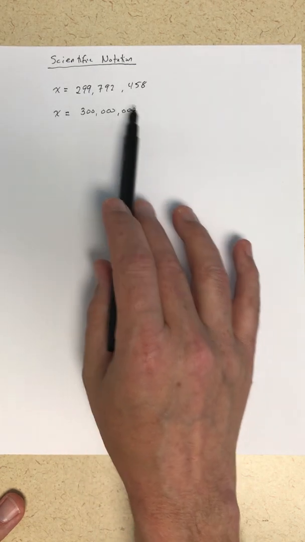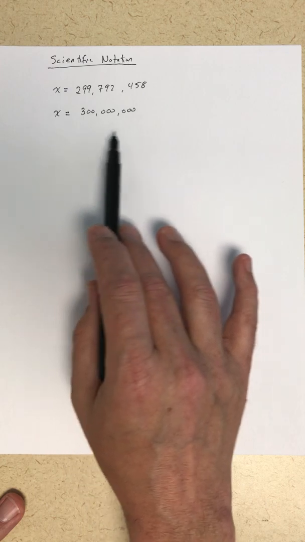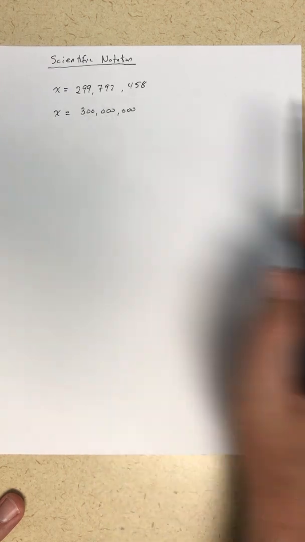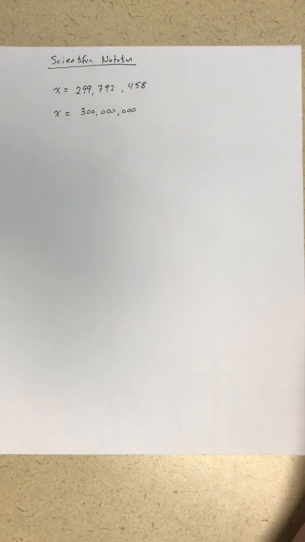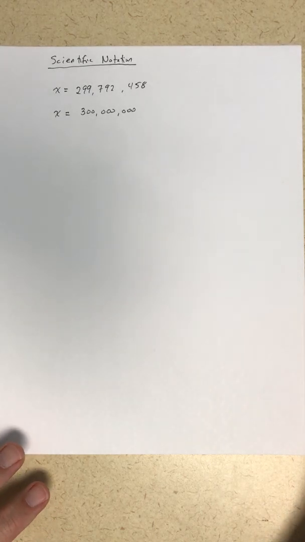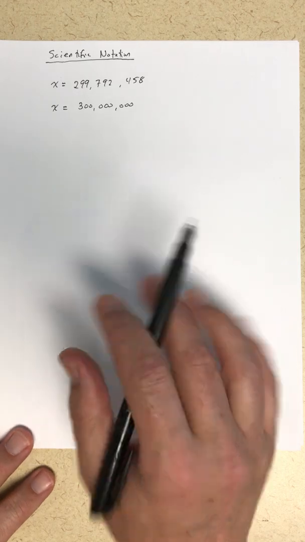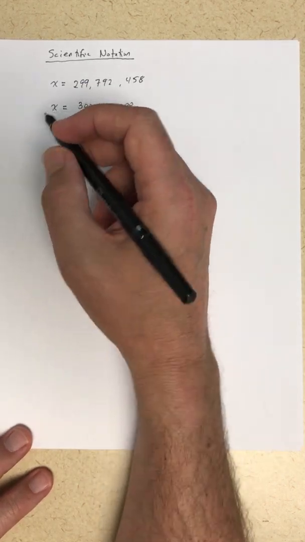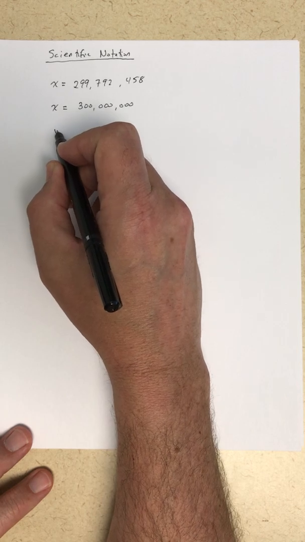So if that's what I'm going to be using in calculations, if I leave it in decimal form, I'm always going to have to keep writing out all of those placeholder zeros. And maybe you're down with that. Maybe you really like your pen and your pencil and you like writing things over and over again. Let me give you another one.